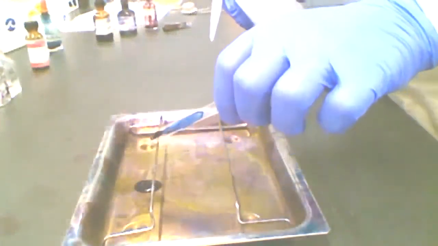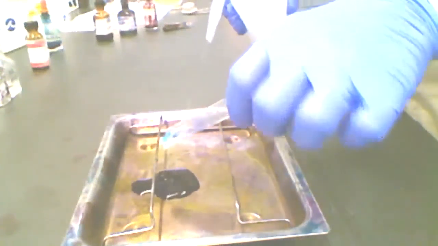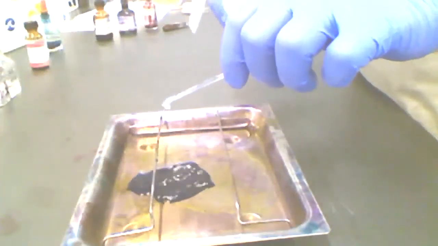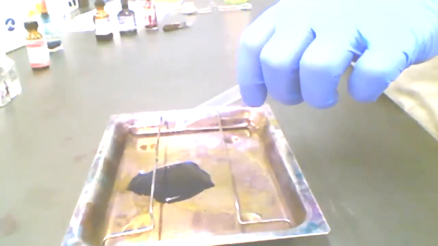I'm going to angle the slide down a little bit, hold it at a slant like this, and rinse both sides until the water that's running off, the eluent, is more or less clear.